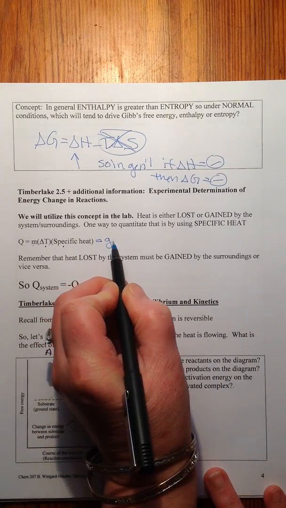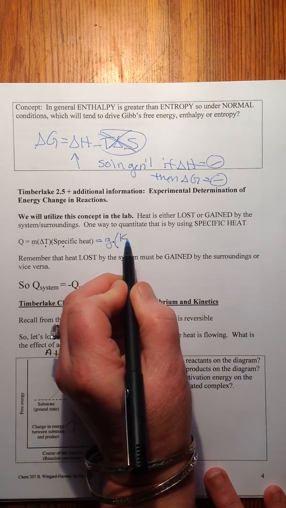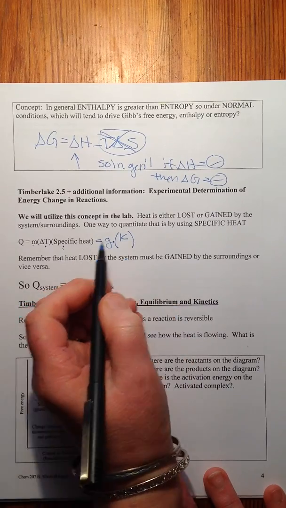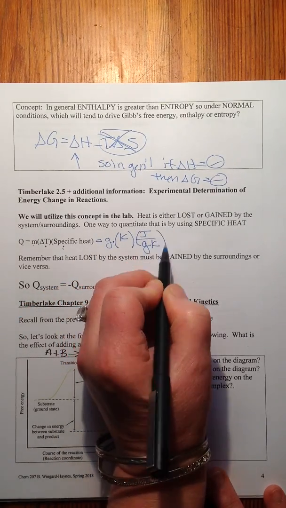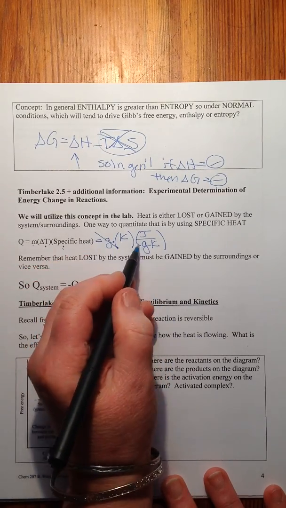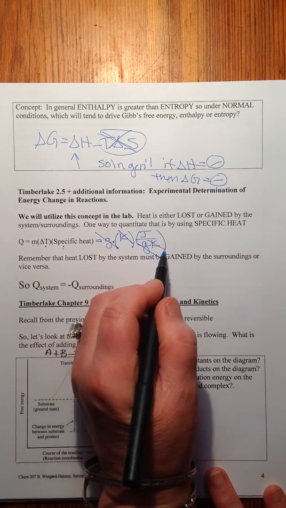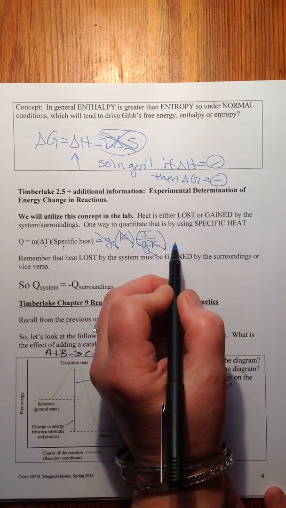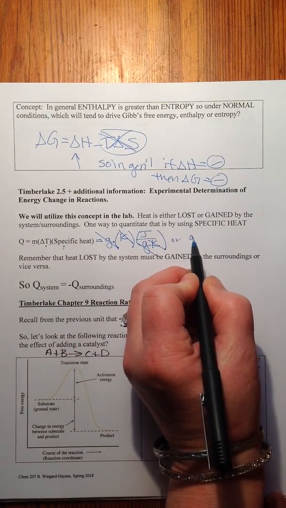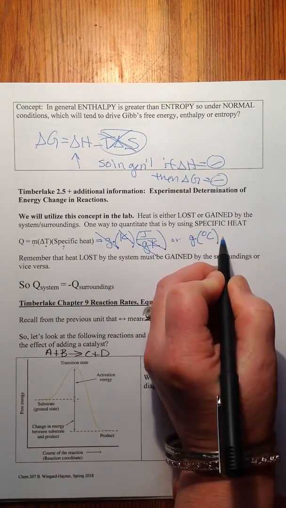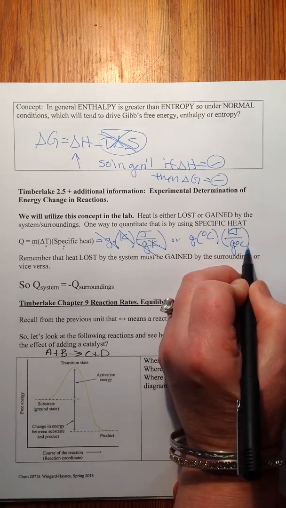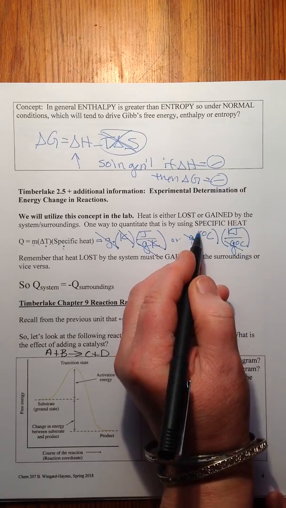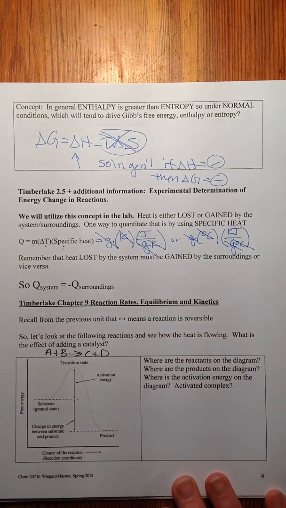Mass is in grams, temperature is Kelvin or maybe Celsius, and specific heat is generally in joules per gram degree Kelvin. Grams will cancel, Kelvin will cancel, and we have a heat unit. Or we could have mass, degrees Celsius, and kilojoules per gram degree Celsius. Grams will cancel, Celsius will cancel, and we'll end up with kilojoules.